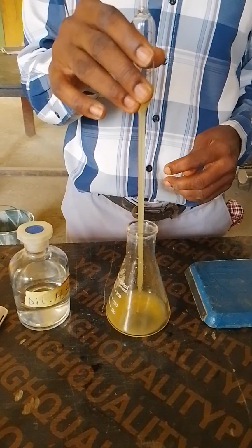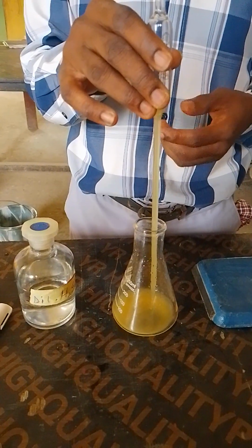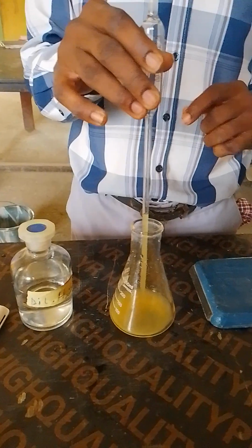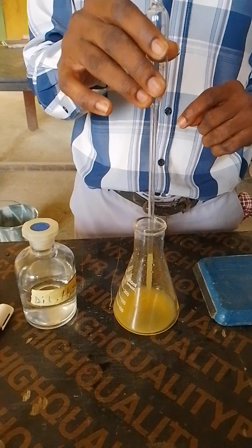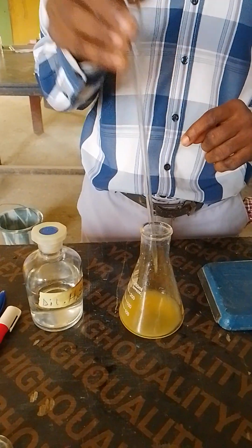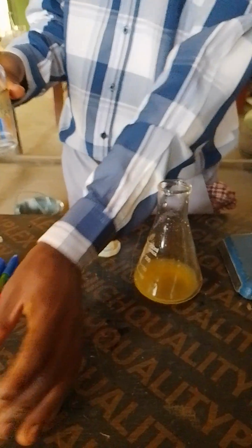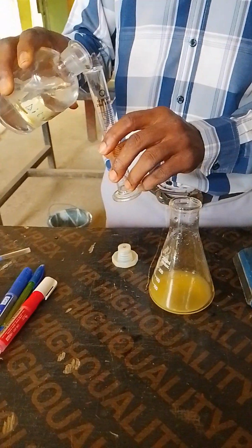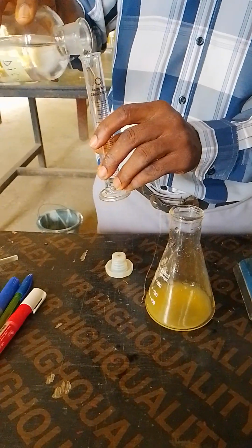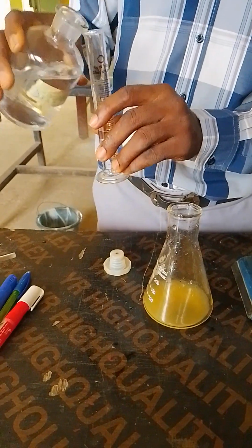Most redox reactions take place in acidic medium or alkaline medium, and whenever you are titrating with KMnO4, mostly it occurs in acidic medium. So the best acid to be used is your dilute H2SO4. So you bring your dilute acid, you measure the quantity. I'm going to use 10. Whatever measurement you use, it doesn't matter, it's still going to give you the same thing. You have only put your reaction in acidic medium.